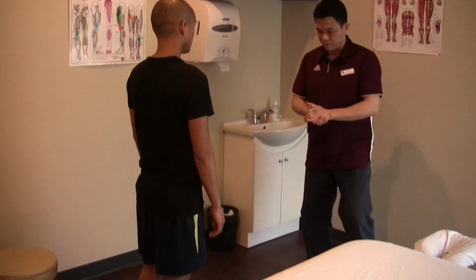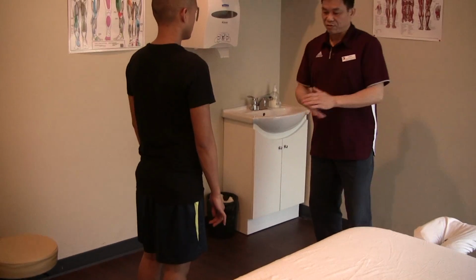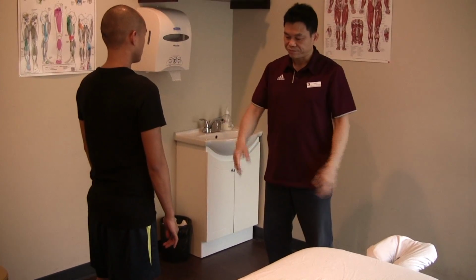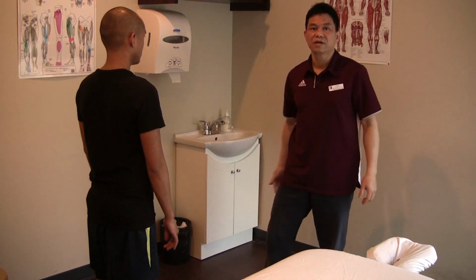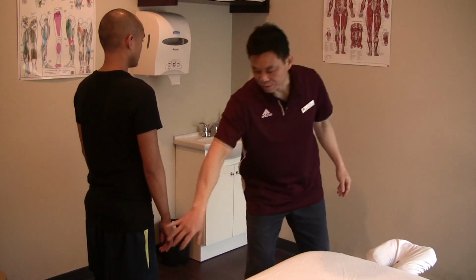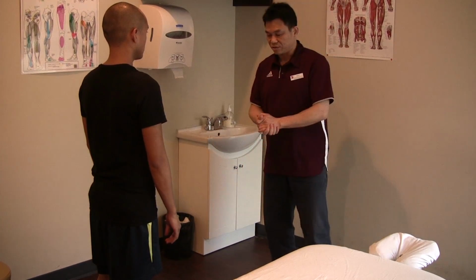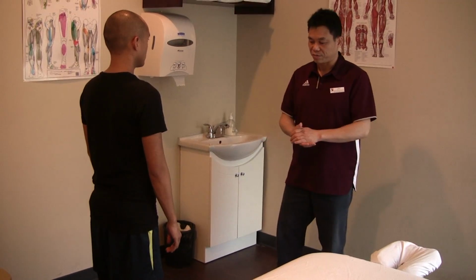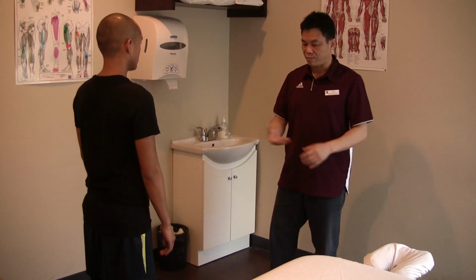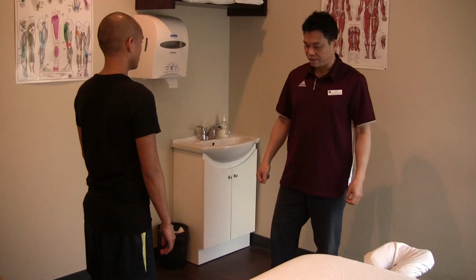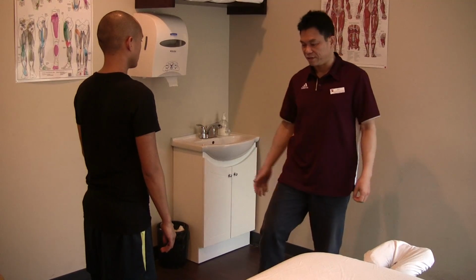Okay, during the observation and palpation, I could find some swelling and bruising on the right hamstring. And then also maybe the possible palpable gap, and then tenderness on this area.